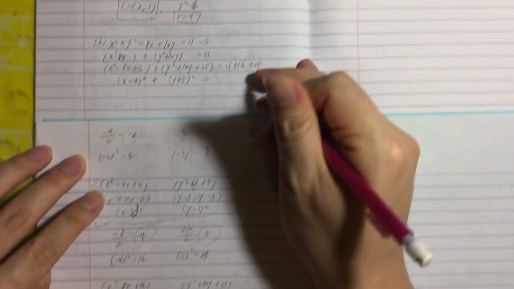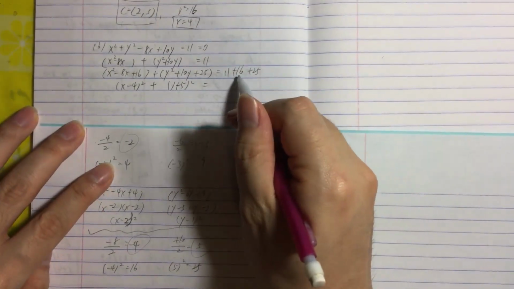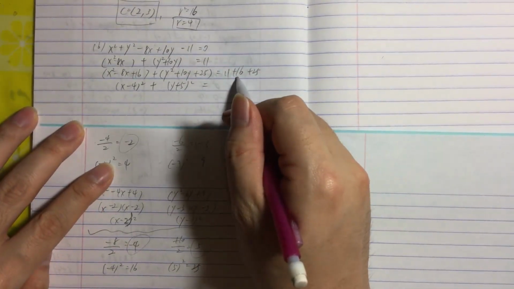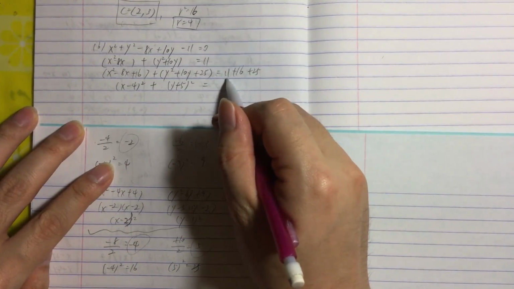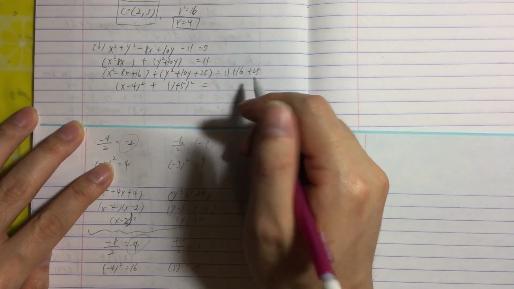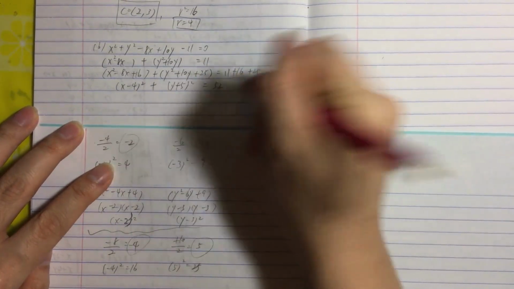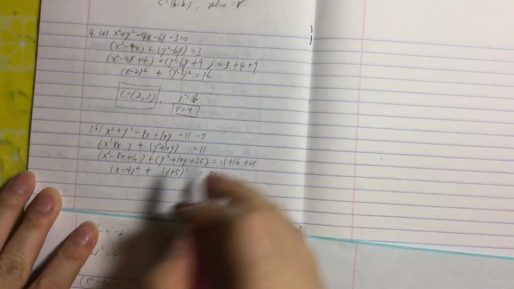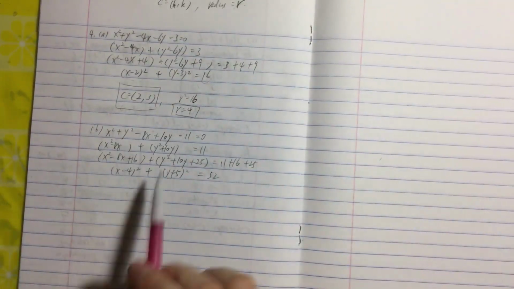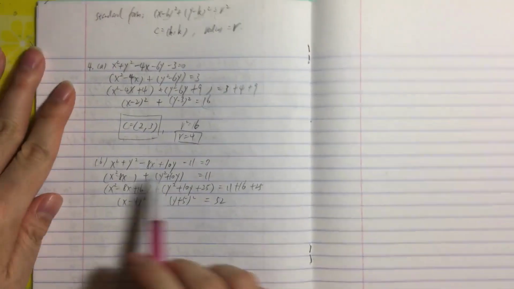On the right side here, 10 plus 11 plus 16 is 27. 27 plus 25 is 52. That's the standard form of the equation of a circle.